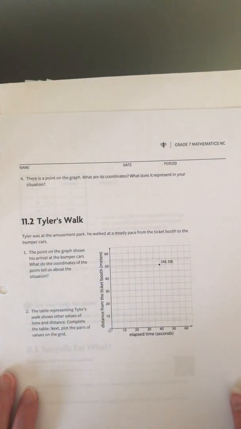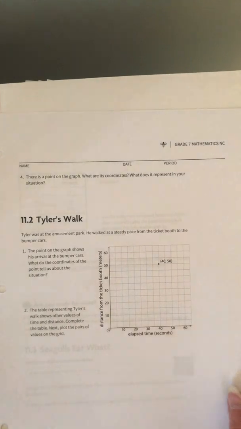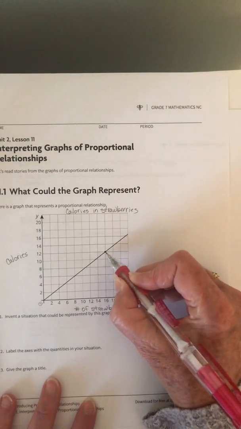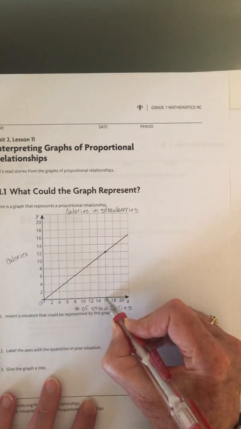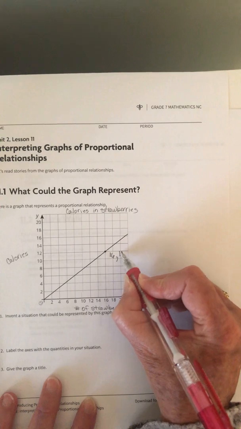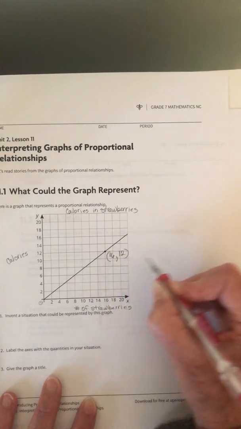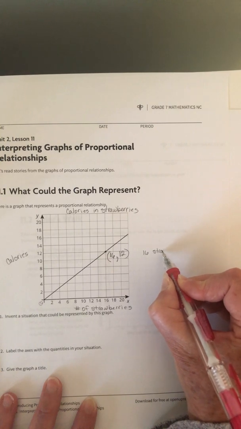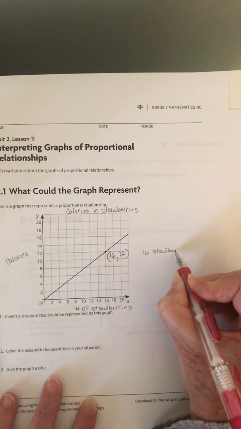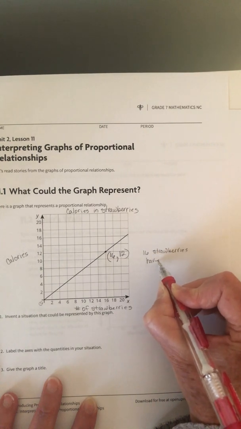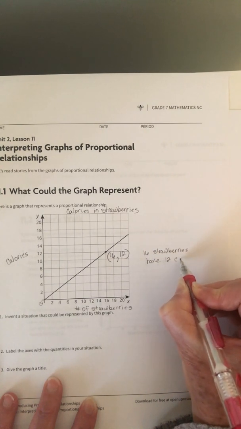There is a point on the graph. What is its coordinate and what does it represent in your situation? I left that out. So this point right here, if we do x first, is at 16, 12. In my story, that means 16 strawberries have 12 calories.